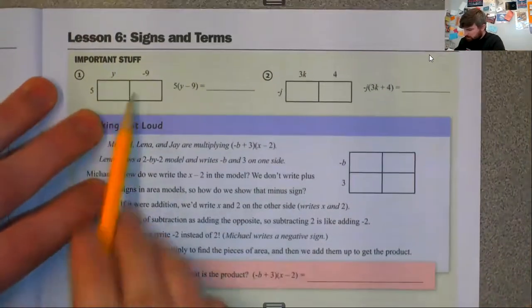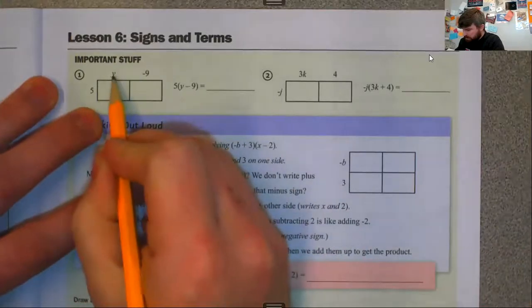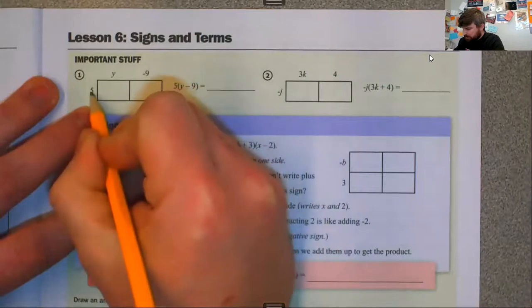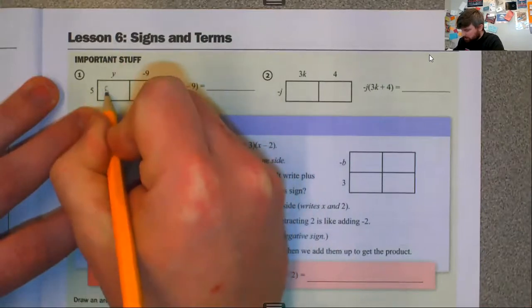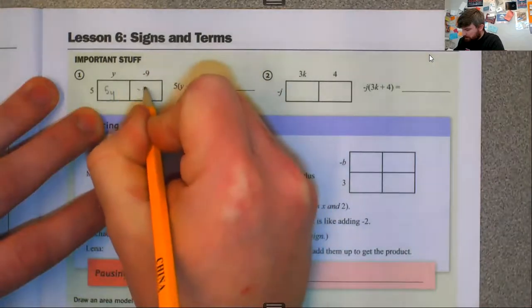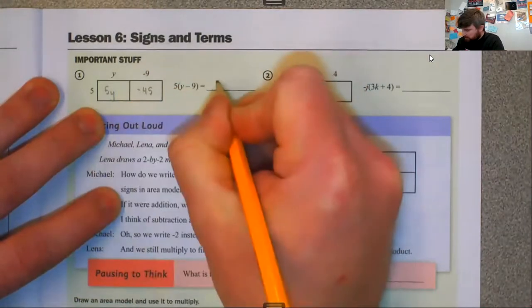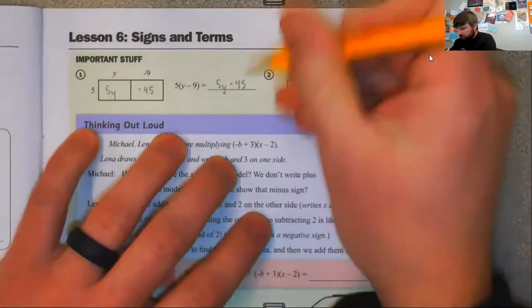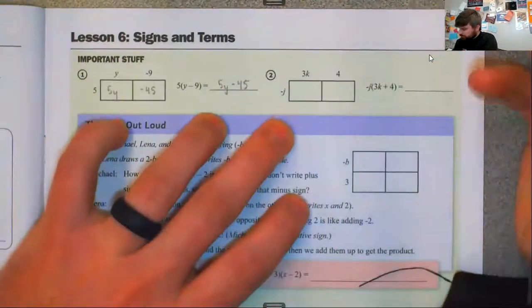So area model here, we've got 5 times y and -9, or y minus 9. So 5 times y is 5y, and 5 times -9 is -45. So then we have 5y minus 45. Okay, that's kind of a review from before.